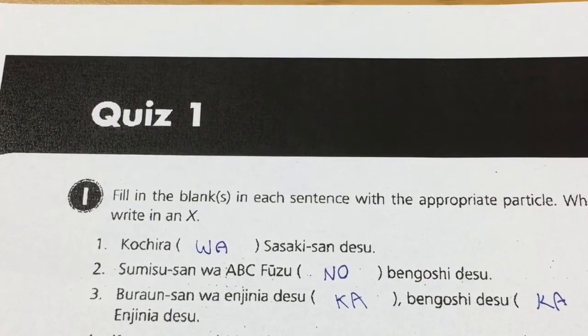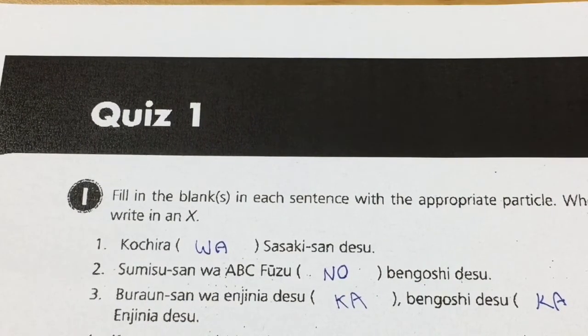I wish you good luck for quiz 1, and then in the next chapter we will study different verbs. So far we have studied only one verb, which is desu, from chapter 1 to chapter 5. From chapter 6 we're going to study new verbs. So you have to pay attention to chapters 6, 7 and 8 for the midterm examination.